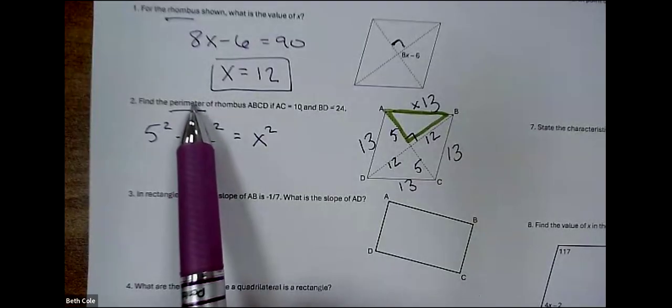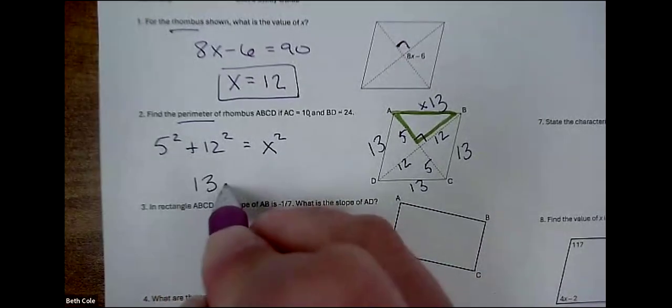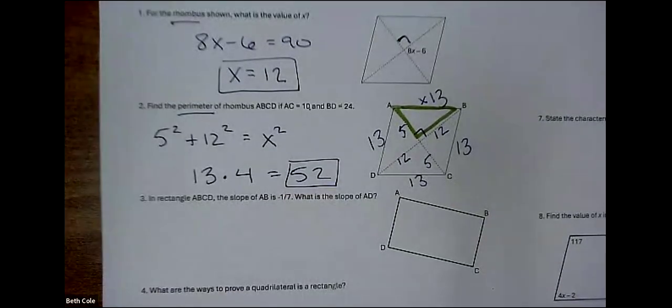Now it asks for the perimeter, so how would I get that? If all the sides are 13, what am I going to do? Yeah, add them all up. Now, how many are there? 4. So the faster way to do that, now it's not wrong to add them all up, but instead of 13 plus 13 plus 13 plus 13, I can do 13 times 4, which is just a little quicker. So 52 is our perimeter. But you could add them all up. That's what a perimeter is. So it's just kind of faster to do times 4.